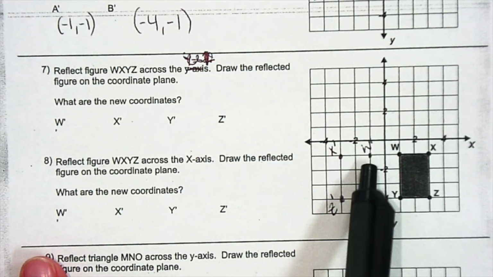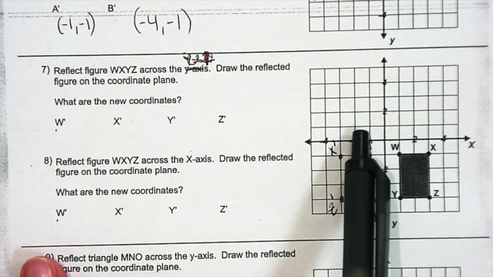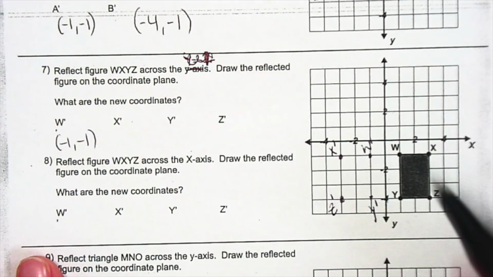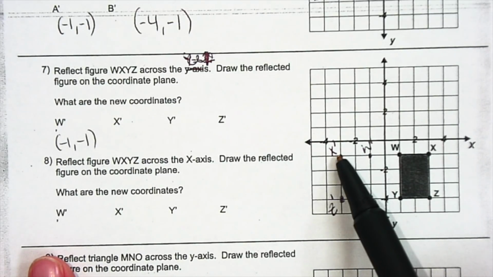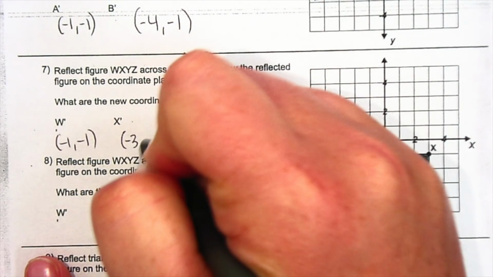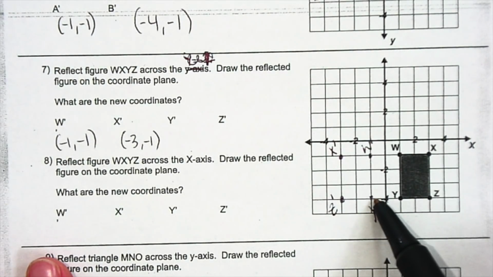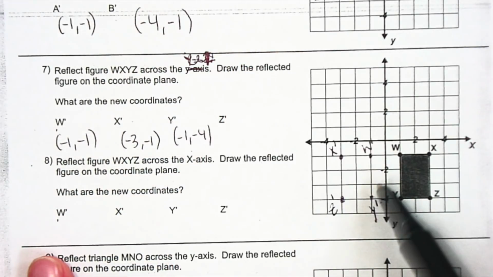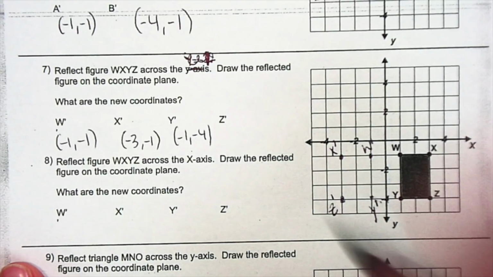So W prime is going to be at a negative 1 over, negative 1 down. X prime is going to be at a negative 3, negative 1. Y prime is going to be at a negative 1, down negative 4. And Z prime is going to be a negative 3, negative 4.